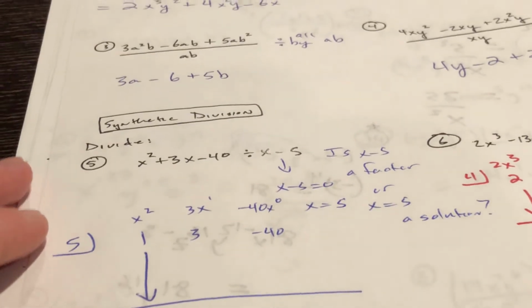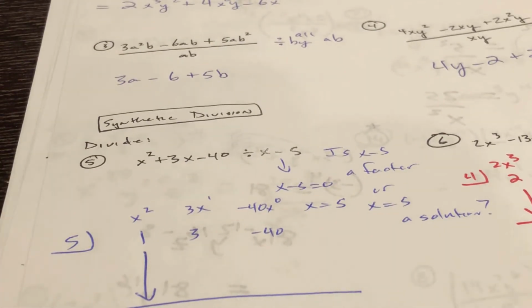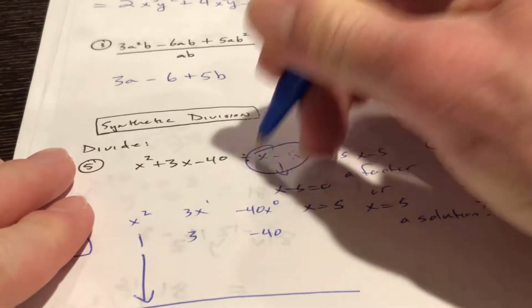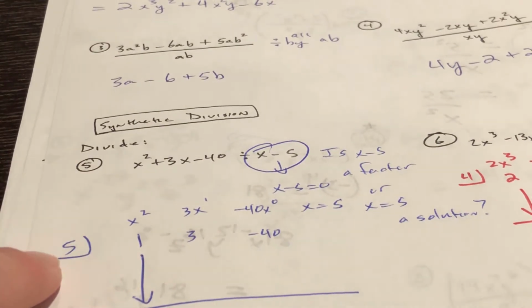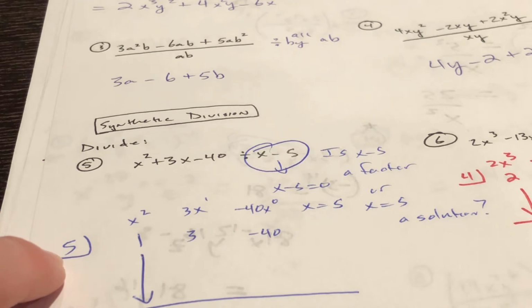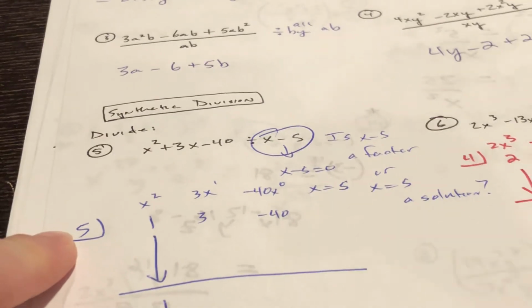All right, so when we ask what is x squared plus 3x minus 40 divided by x minus 5, I'm asking, is x minus 5 a factor, or is x equals 5 a solution? So what we're going to do is take what we're dividing by and set it equal to 0. It's very important that we get that right. That goes in what I call the cubby. So x minus 5 set equal to 0. Is x equals 5 a solution?